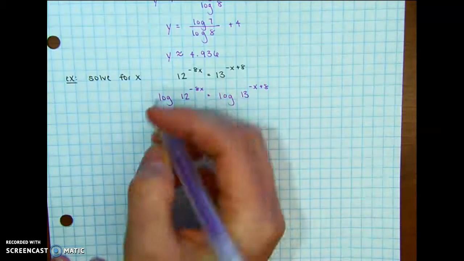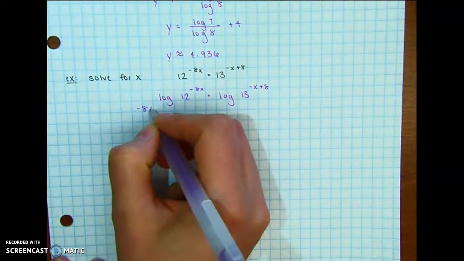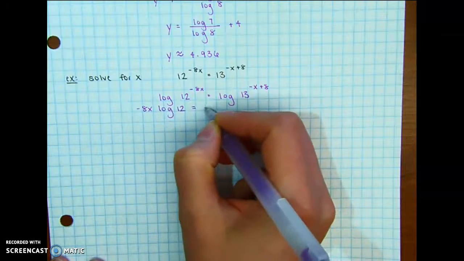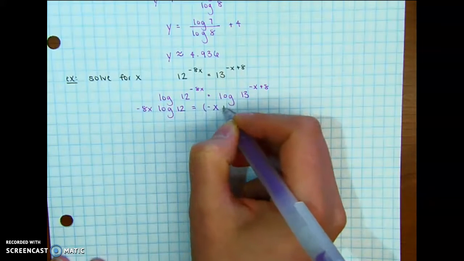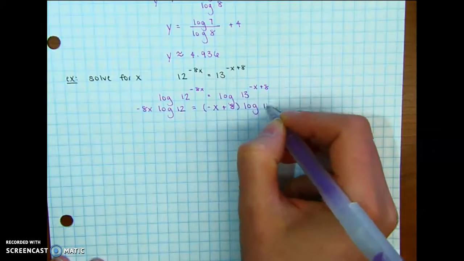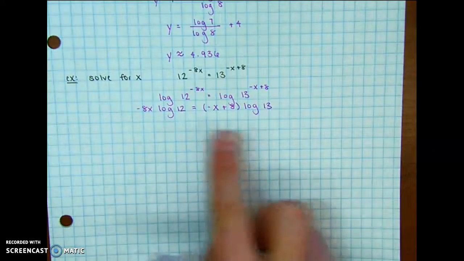We're going to use the power property again. So this is negative 8x times log of 12. And then I'm going to put this in parentheses, negative x plus 8, because it's all being multiplied by log of 13. Now here's the issue, right? We've got an x on both sides.